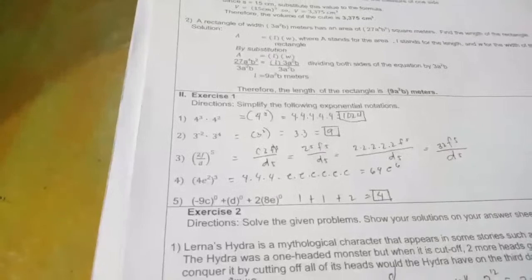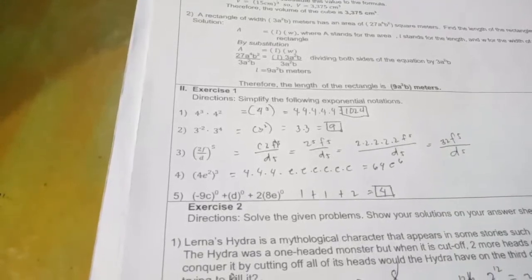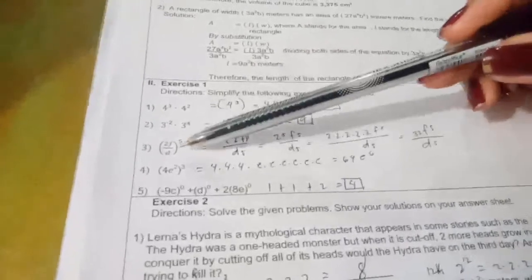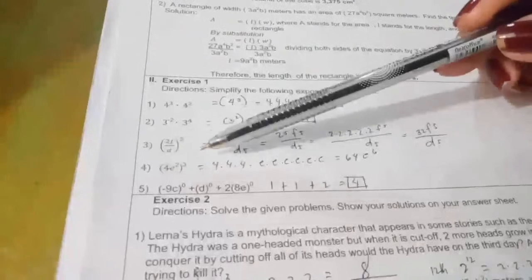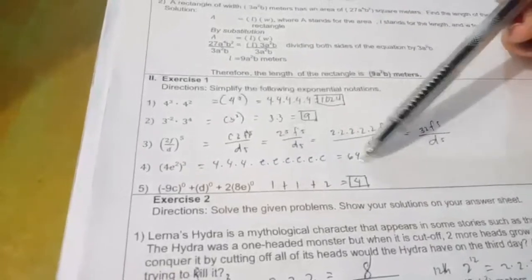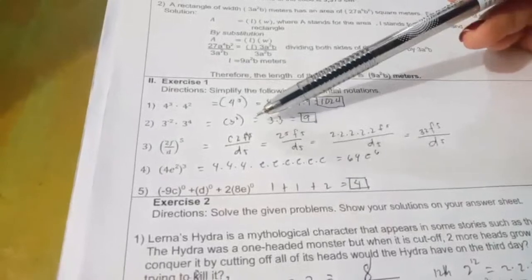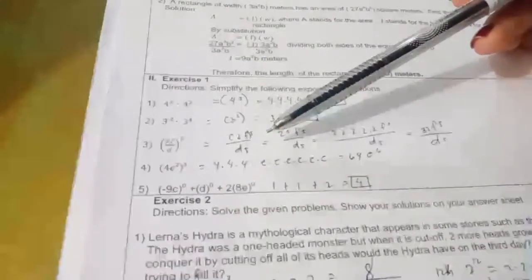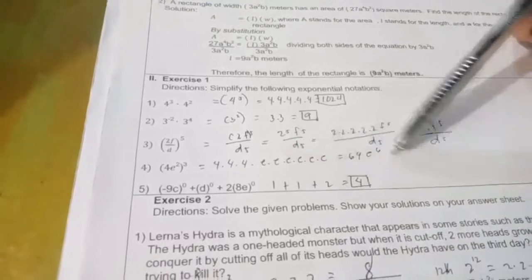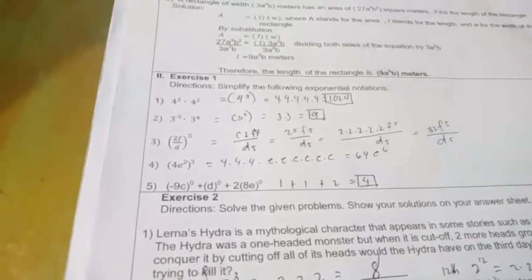Why 4 times 4 times 4? Because 3 times 1 equals 3, and multiplying 4 three times you get 64. You have to multiply e six times. That's where you get this 64 e to the sixth power.